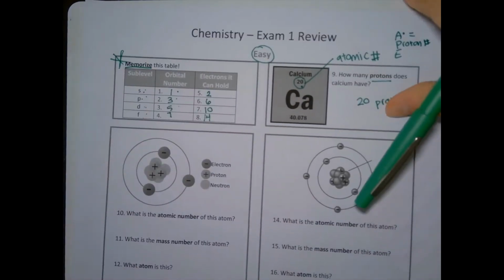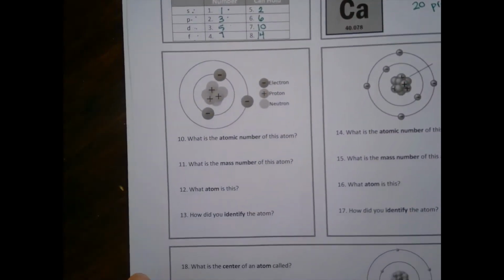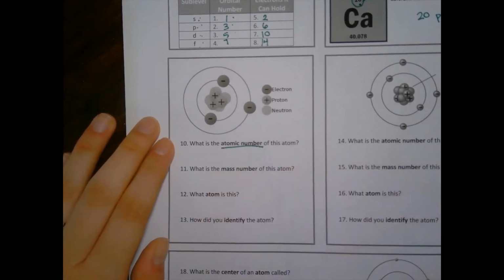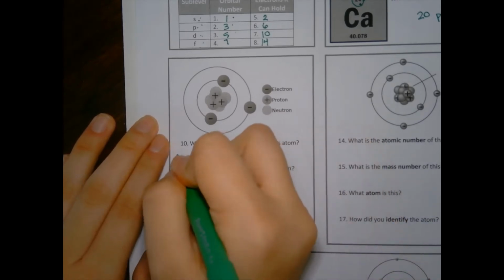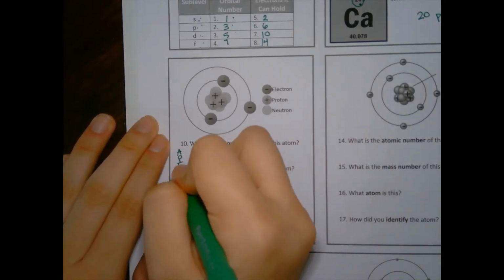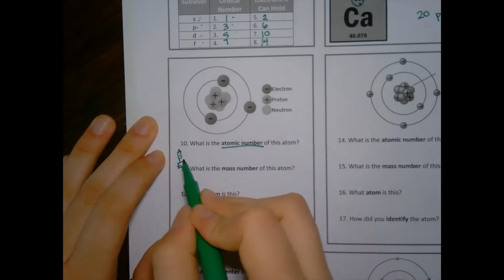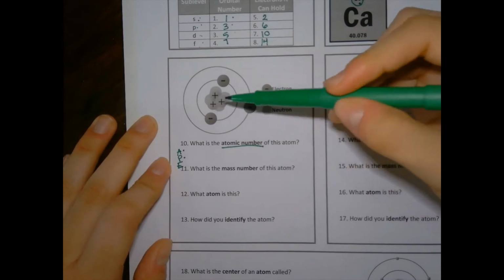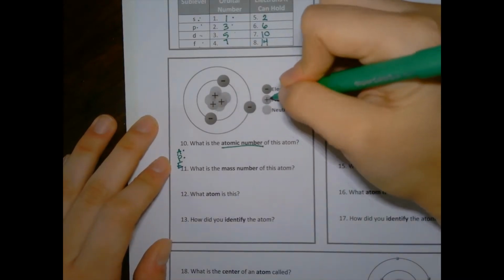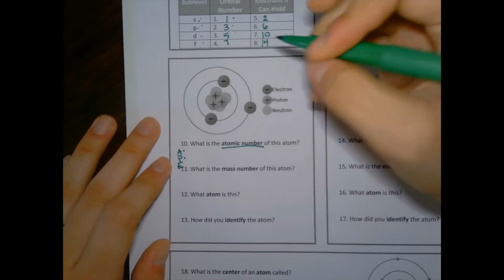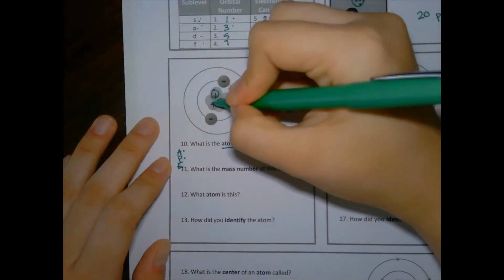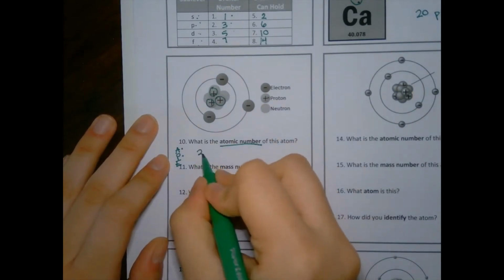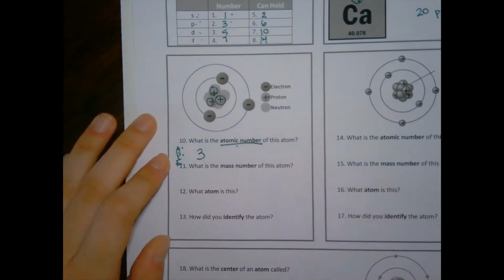Great. Let's move on to number 10. So number 10 is asking me my atomic number, and I just said that my atomic number is the same as my number of protons, my APE acronym. So I can count the number of protons here. I know my protons have a positive sign because protons have a charge of +1, and I have 1, 2, 3. So I have 3 protons, and that means that I have 3 as my atomic number.